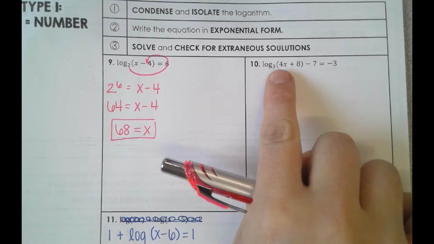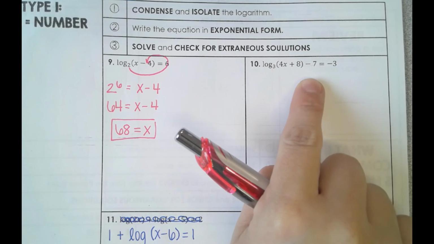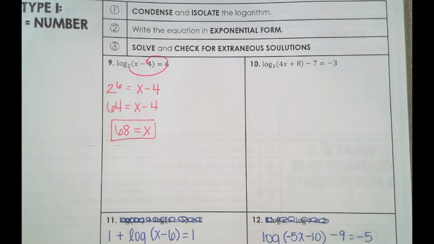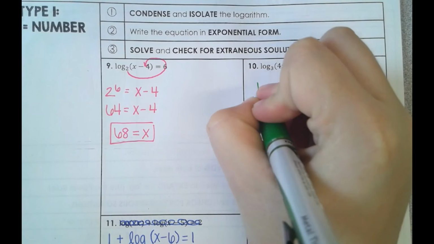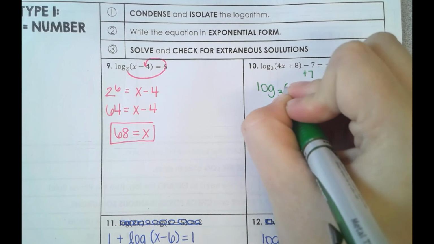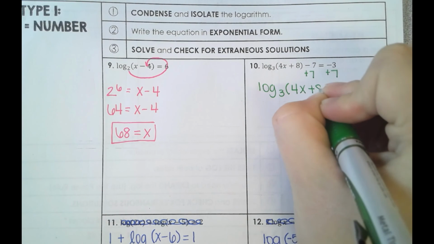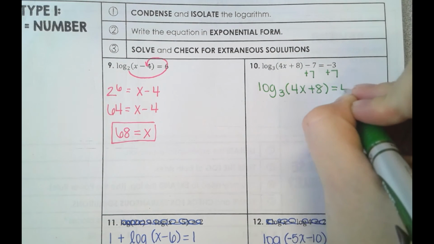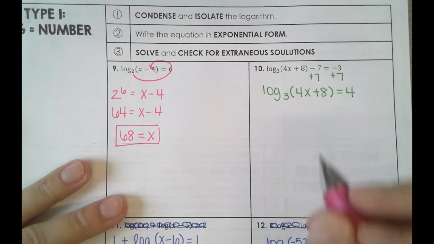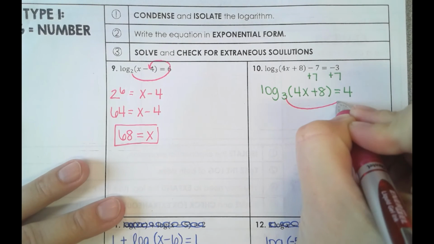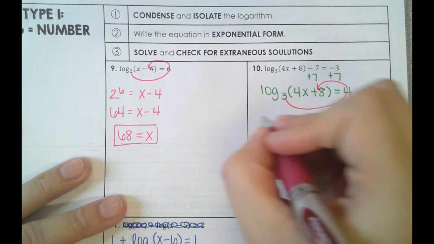Number 10, notice I have this minus 7. We have to get rid of that first by adding 7 to both sides. And then we can draw our loop. 3 to the 4th power equals 4x plus 8.